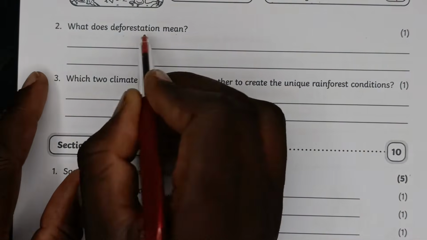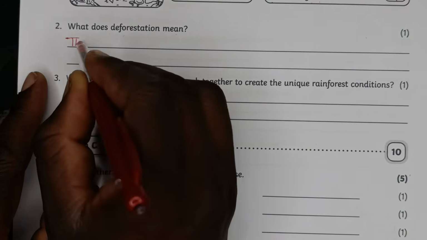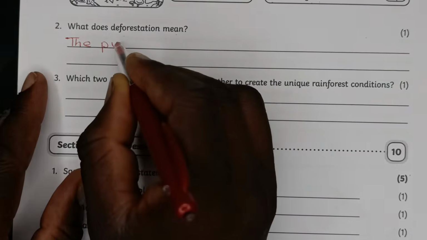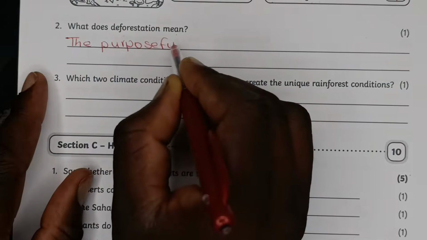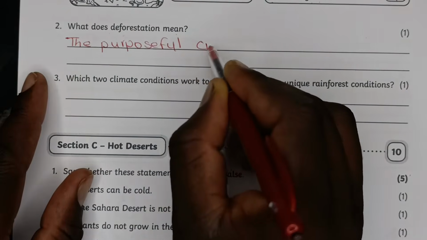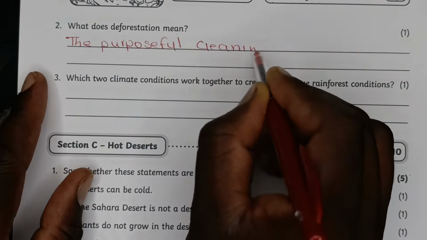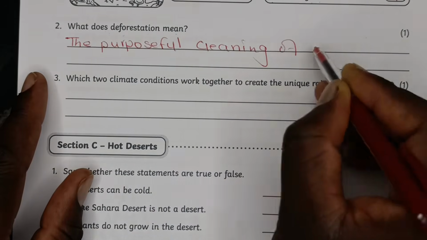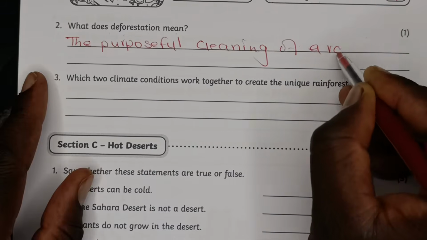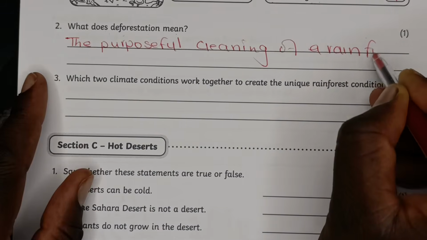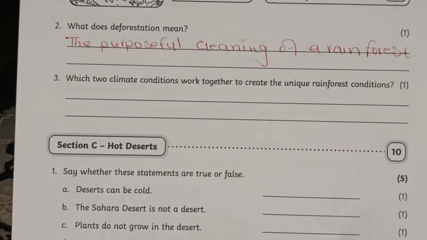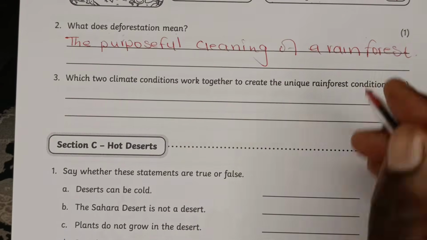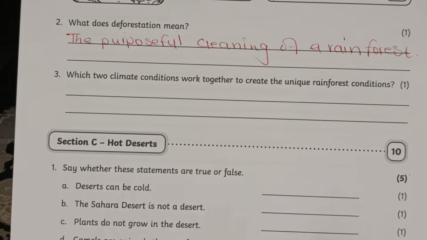So deforestation is the purposeful clearing of a rainforest.